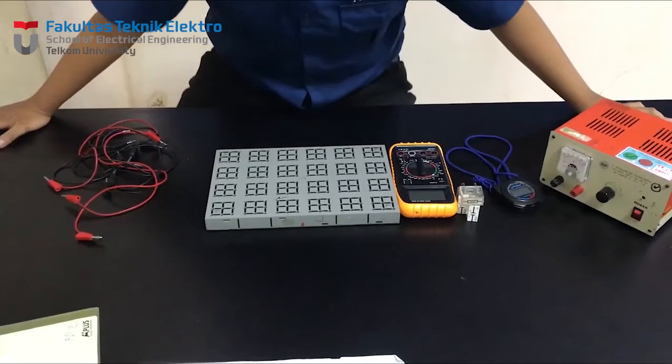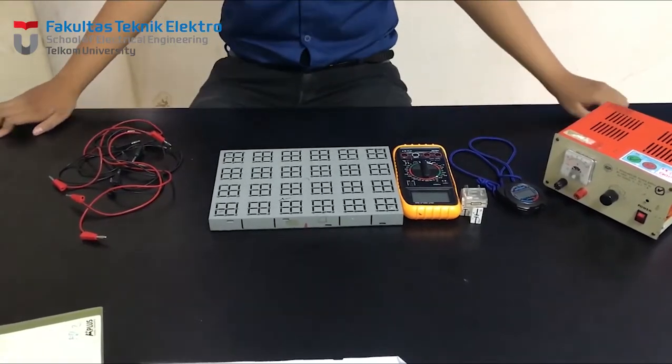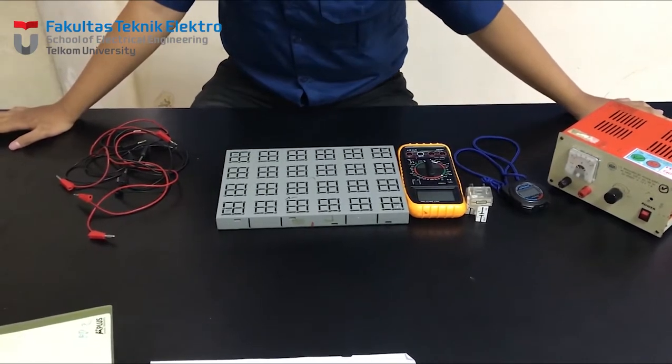Assalamualaikum warahmatullahi wabarakatuh. Good afternoon. Today, we're going to do a practicum of the charging and discharging of capacitors module, or KP in Indonesian. This module itself is divided into two submodules, which are charging and discharging, just like I said before. We're going to do the first submodule, which is the charging one.